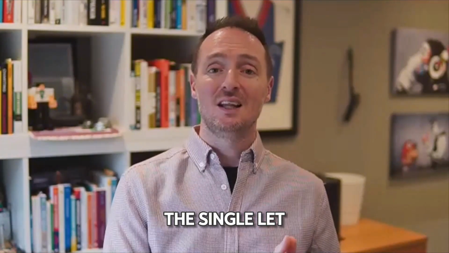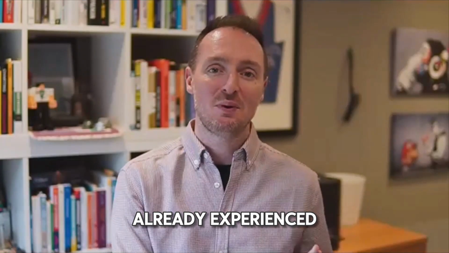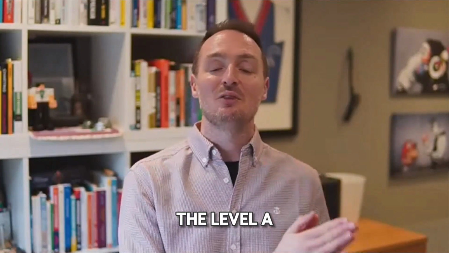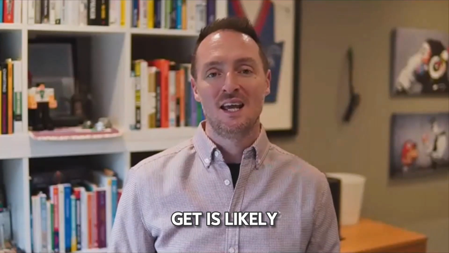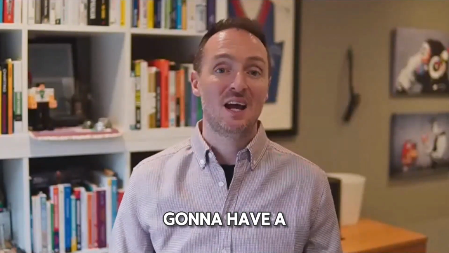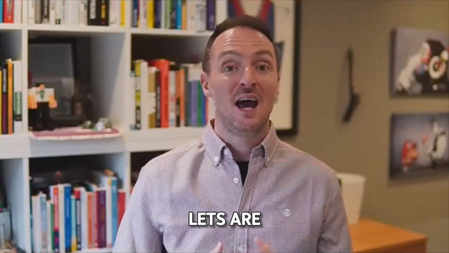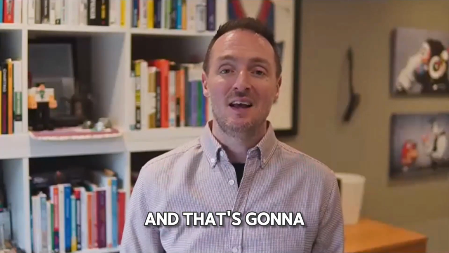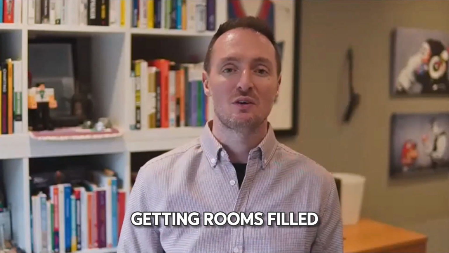The difference between the single let to multi-let and the existing multi-let model is that the property owner has already experienced rental income at the level a multi-let generates. So what that means is they're going to be less likely to reduce massively, so the cash flow that you get is likely to be less. Of course, the flip of that is that the property is likely to already be ready for multi-letting. It's going to have a history of multi-letting. It's probably going to be in an area where multi-lets are in desire and demand, and that's going to make things slightly easier for you in terms of finding tenants and getting rooms filled.